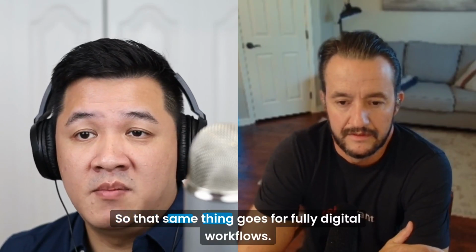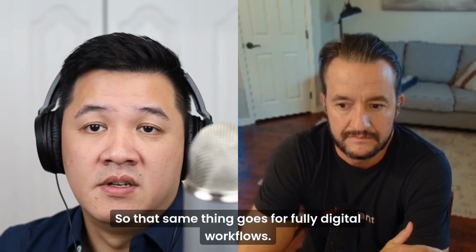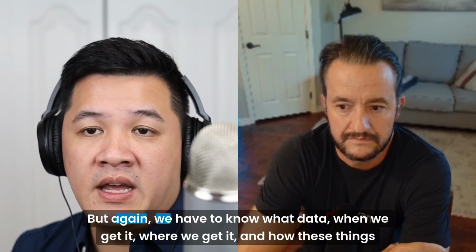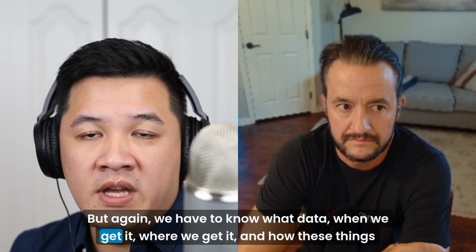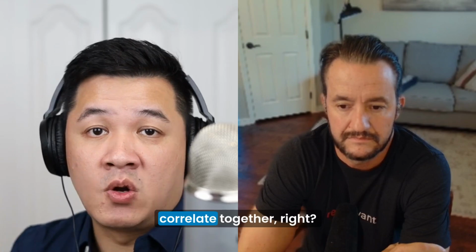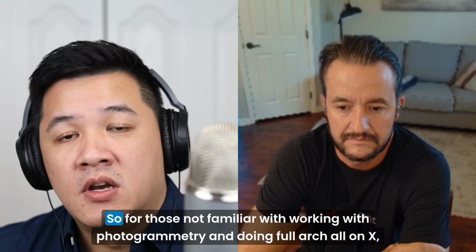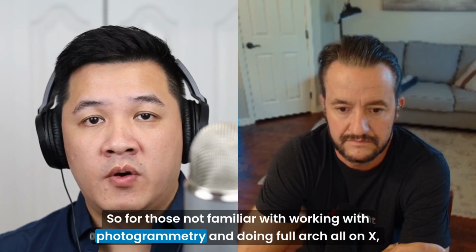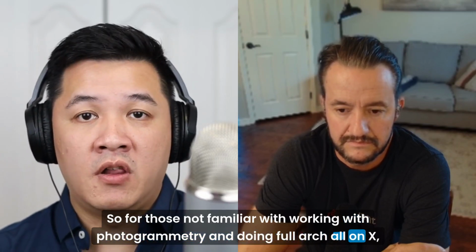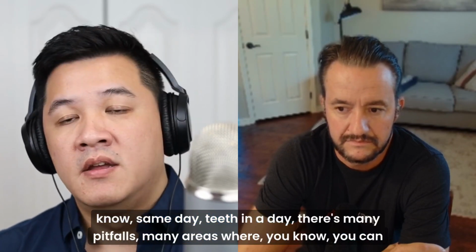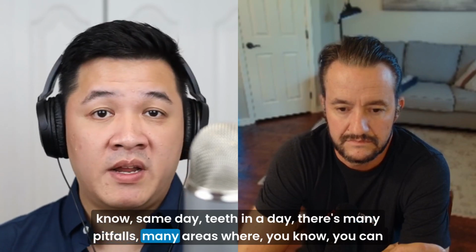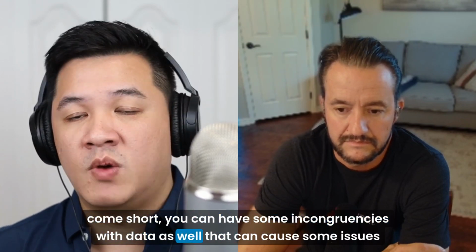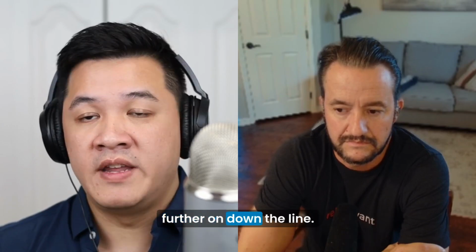The same thing goes for fully digital workflows. Digital makes things easier, more predictable, more efficient. But again, we have to know what data, when we get it, where we get it, and how these things correlate together. For those not familiar with working with photogrammetry and doing full arch all-on-X, same day, teeth in a day, there are many pitfalls, many areas where you can come up short. You can have some incongruencies with data as well that can cause issues further down the line.